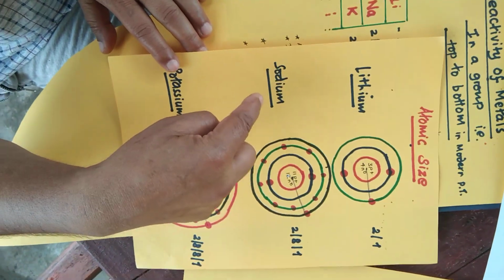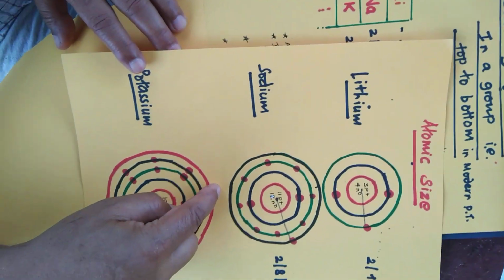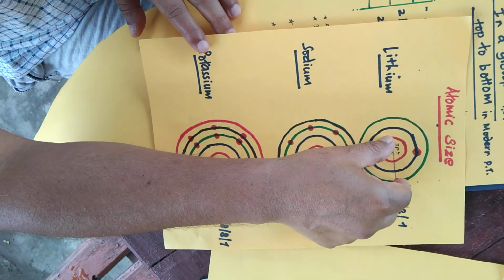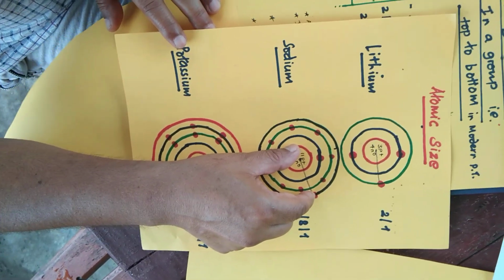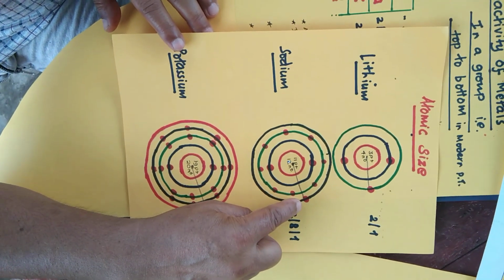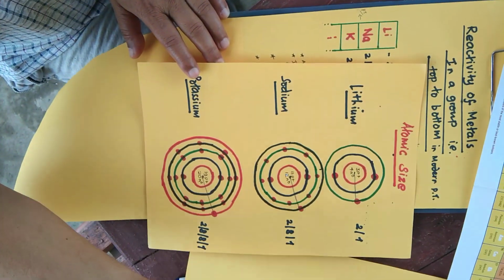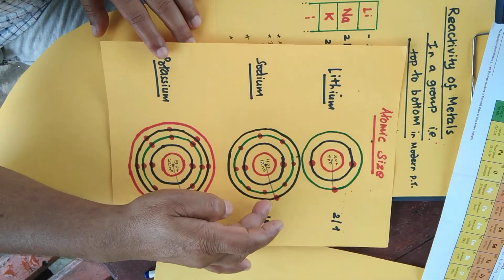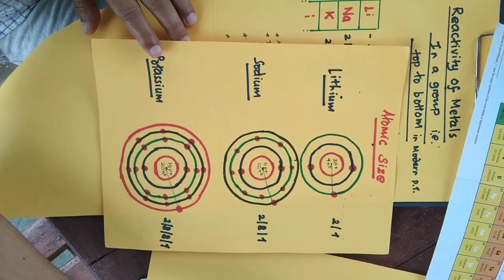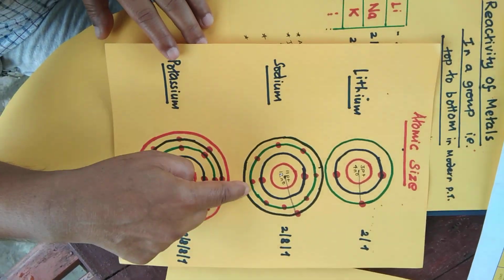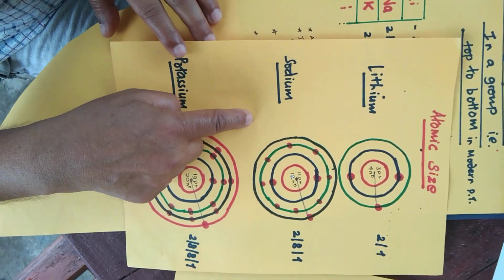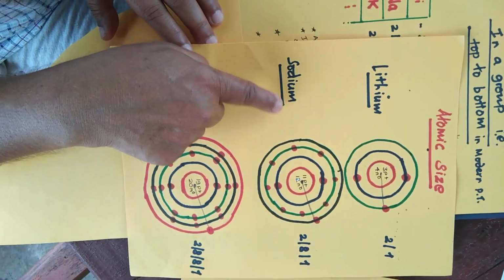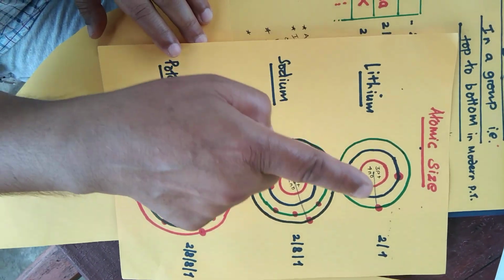But if you compare sodium with lithium, you will find there is less distance between the nucleus and the outermost electron of lithium, and more distance between the nucleus and the outermost electron of sodium. So this electron is more free. I mean, sodium's outermost electron is more free, so it can lose that electron easily. Then sodium gets a stable configuration faster and more easily than lithium. That's why sodium is more reactive than lithium.